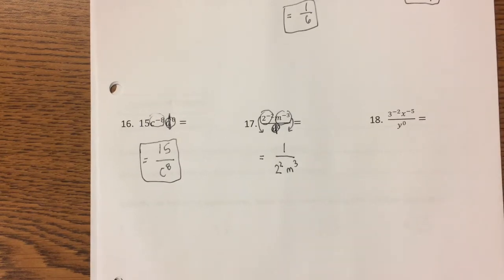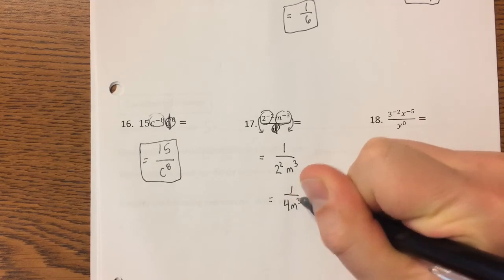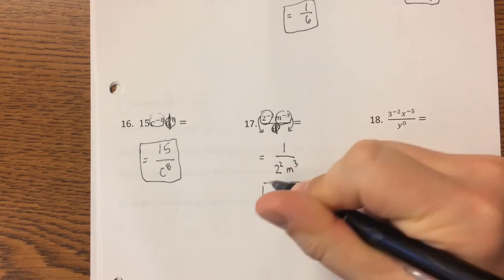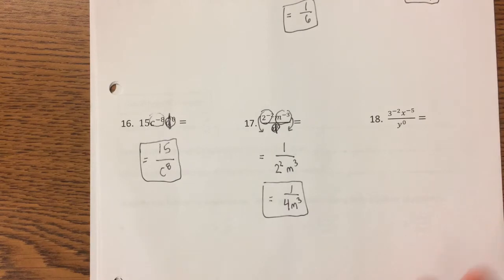Now, if you do have a numerical power, like 2 squared, that's not a variable, I do want you to simplify that. So what is 2 squared? 4. So 1 over 4 m cubed. If it's a variable, you can't really simplify. You just leave it with the exponent. But if it's a number, then I do want you to actually multiply that out. And you'll have a calculator. So even if it's something like 5 to the 6th power, I don't expect you to do that in your head. You just throw it in the calculator, you get that number.